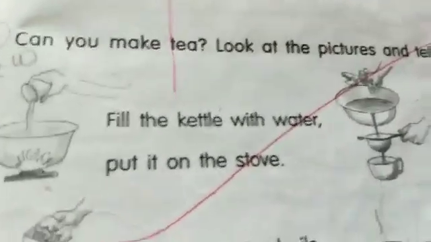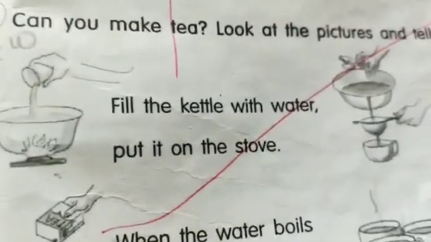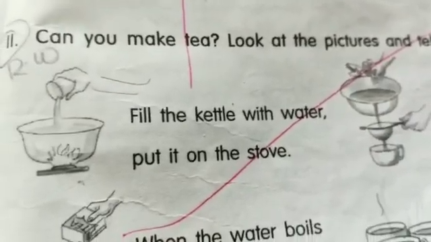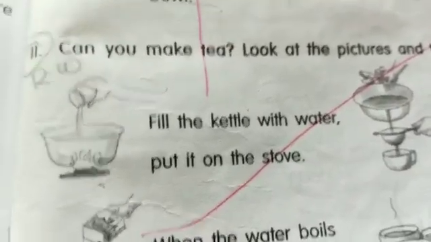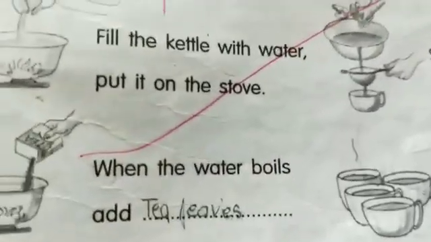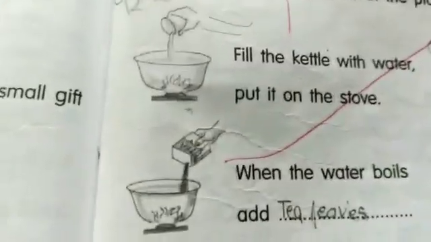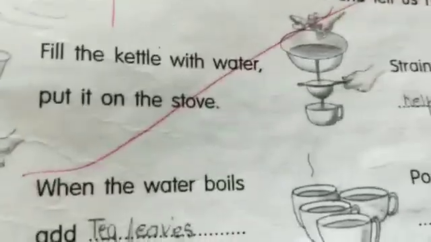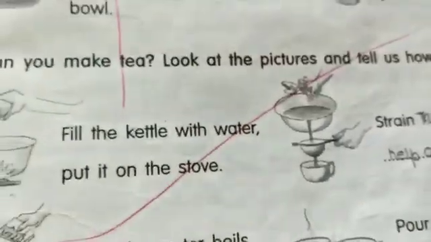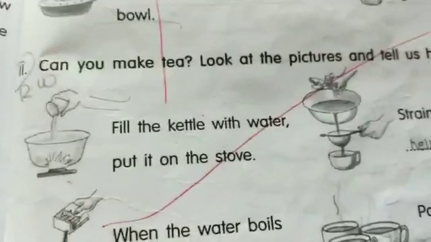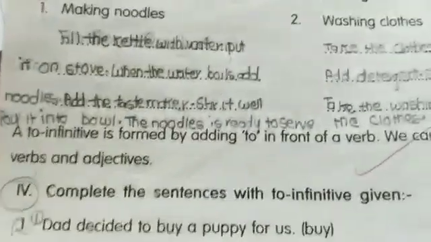Now see the second question. This you need to do as your homework. You have to make tea. So here instructions are there. Fill the kettle with water. Put it on the stove. Then when the water boils, what are you adding? Tea leaves. So you have to write like that and complete it as homework.